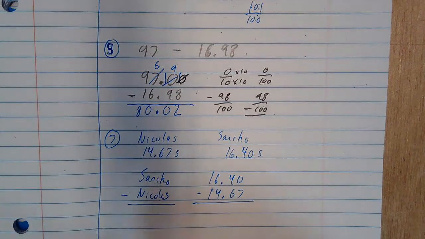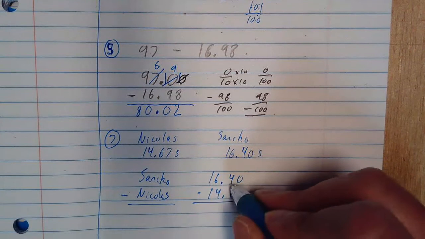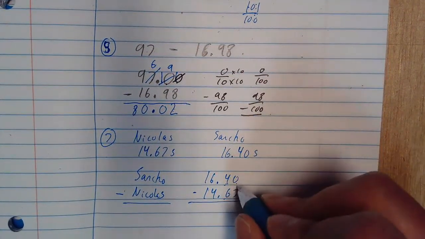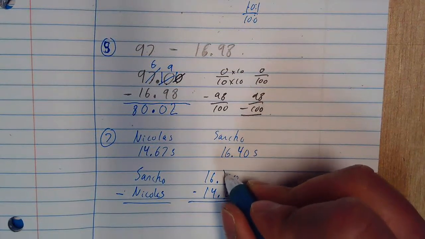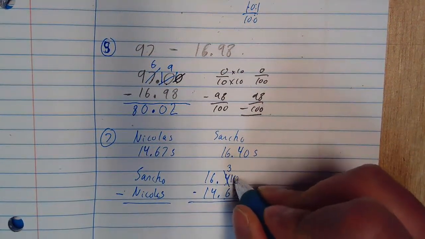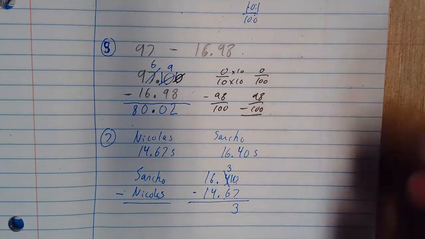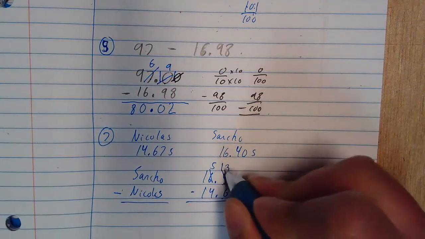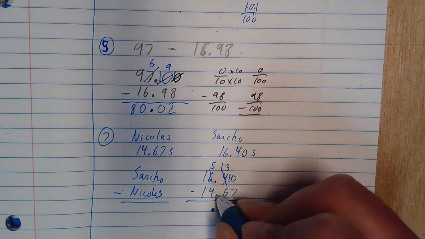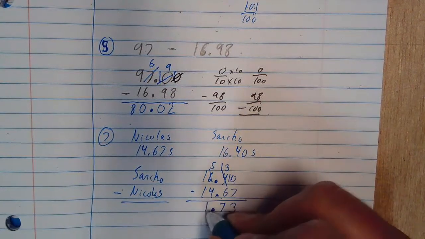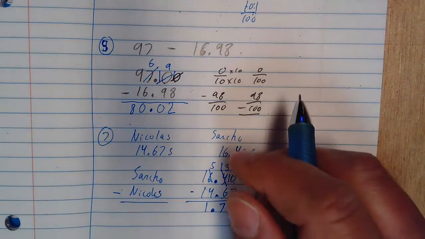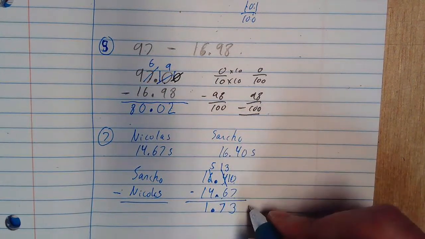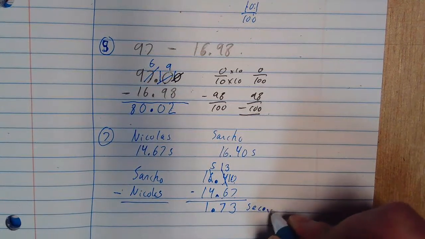And here's where the regrouping comes into play. And they both have hundredths, tenths, hundredths, 2 place values, so we're good. I can't take away 7 from 0, so I'm going to have to take 1 from here. 10 minus 7 is 3. Great. 3 minus 6, can't do it. I'm going to take 1 from here. 13 minus 6 is 7. Decimal point, decimal point, decimal point. 5 minus 4 is 1, and 1 minus 1 is 0. And I believe that is the answer. Yes, it is. 1.73 seconds. Just had to check something. Yep.